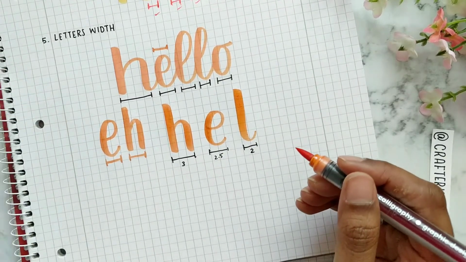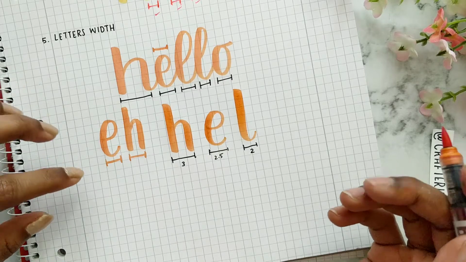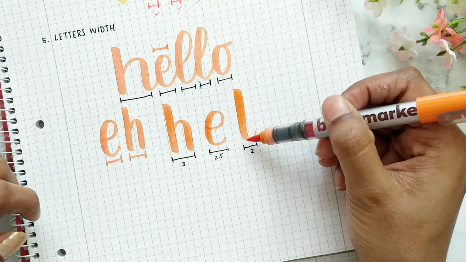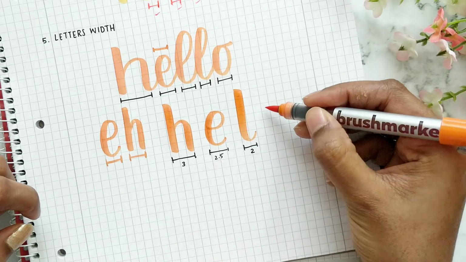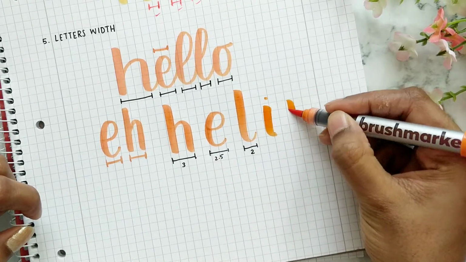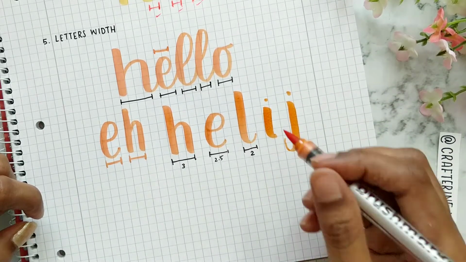Right. So now I showed you just for 3 letters, but the trick is that letters with a single thick stroke, like L's and I and J, for these 2 spaces are enough.